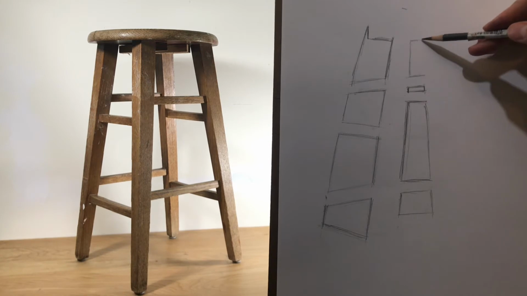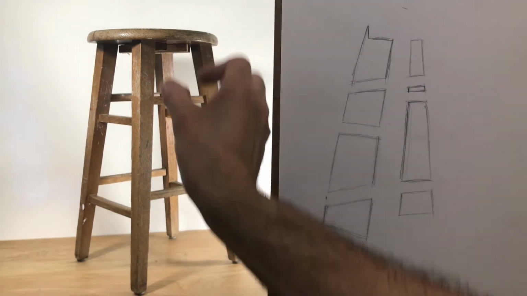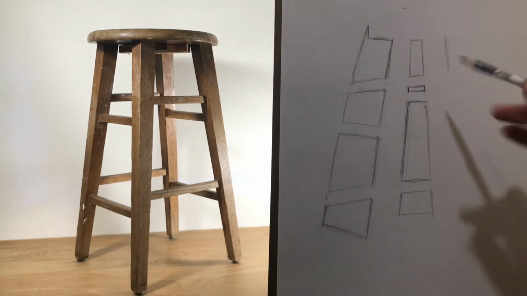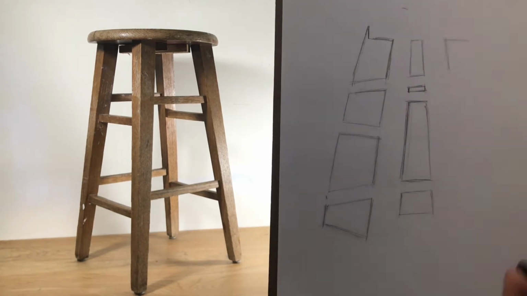So if you glance back and forth between the holes that I'm drawing and the holes on the stool, you can start to see how they kind of line up. Again, the shapes might not be exact because I'm drawing from further from the side.